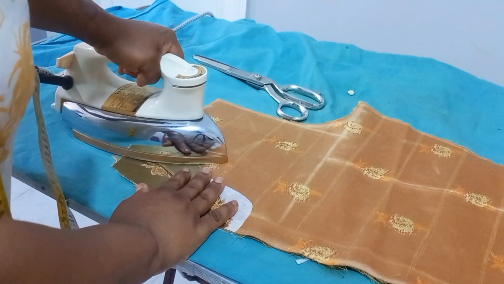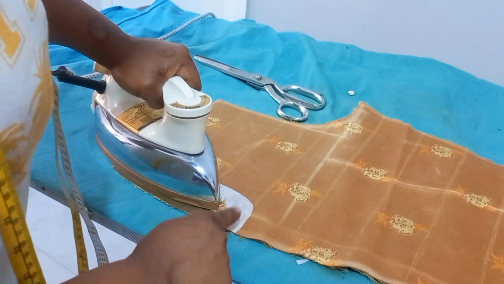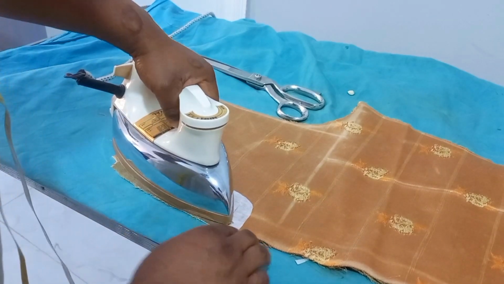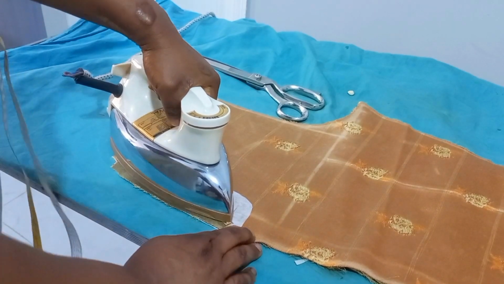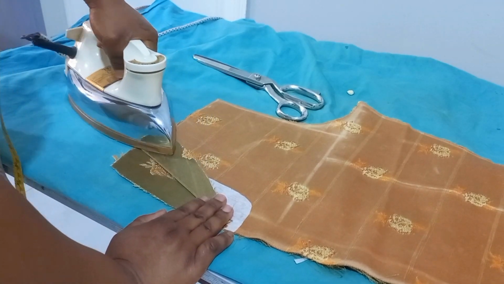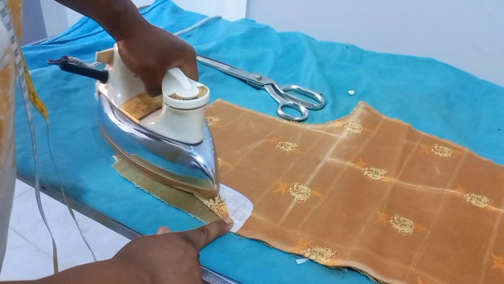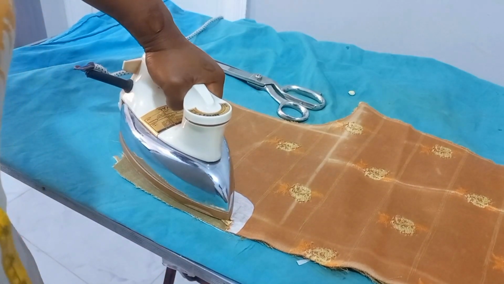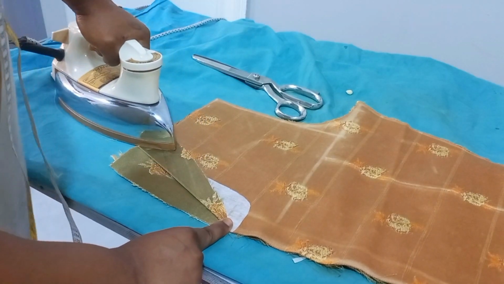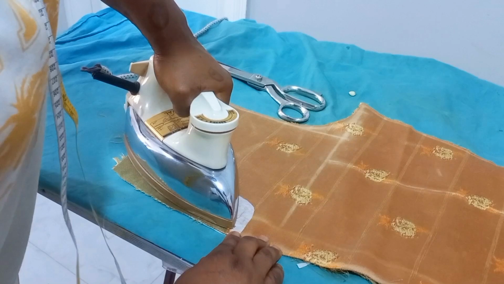I really don't like this iron. When I bought it, I thought it would be a steam iron. Don't mind me. But after buying it, getting it home, it's not what I really want. It's just heavy, but it doesn't do what I want. But yeah, I'm using what I have right now to achieve what I want. So you do this. Iron it very well to bring out that shape.